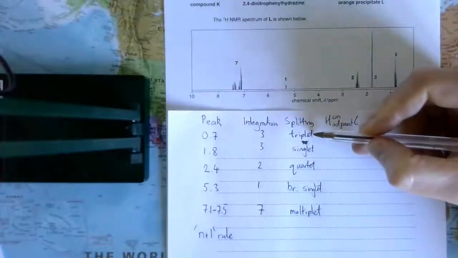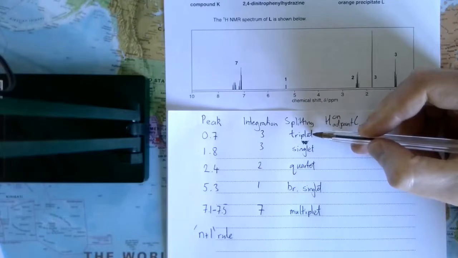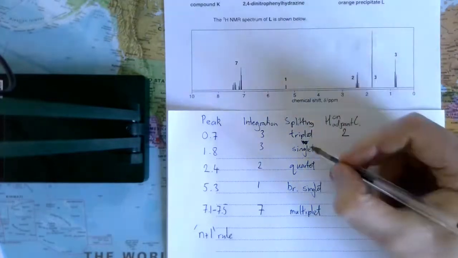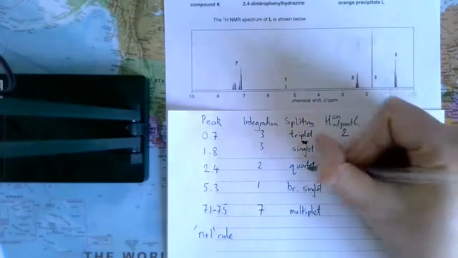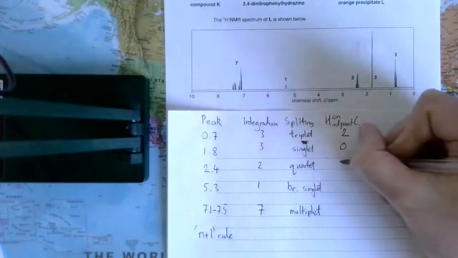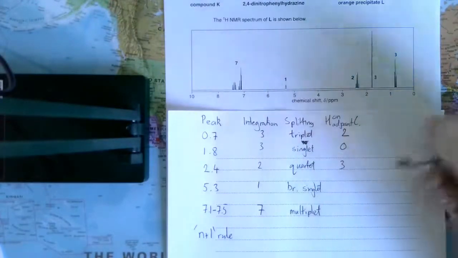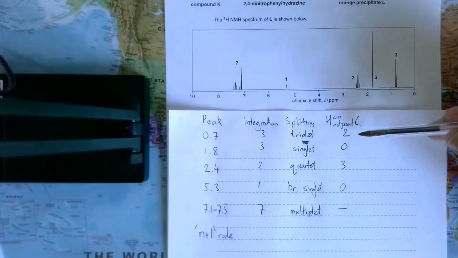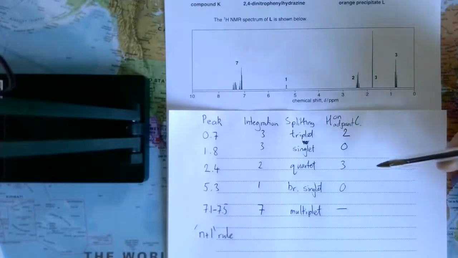So if it's a triplet, that means that n+1 is 3 from the triplet. So to get the number of hydrogens in the adjacent carbon, you simply take away 1. So it was 3, taking away 1 is 2, 1 take away 1 is 0, quartet 4, take away 1 is 3, well it's a singlet so it's again 0, and we don't do anything for the multiplets for this. So we've got the information we need to try and go through the question.